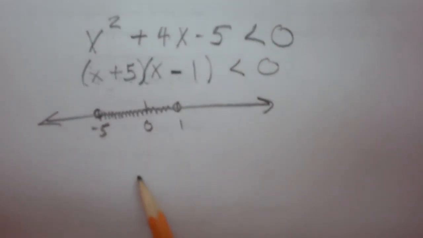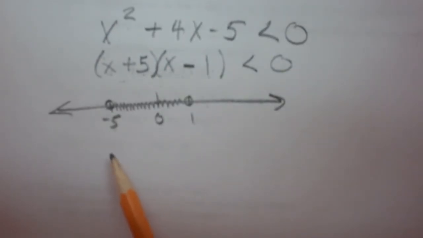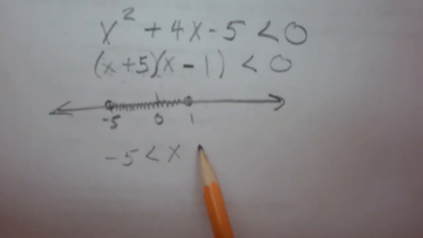This is the way we can write that using inequalities. We say negative 5 is less than whatever we want our x to be, and the x is less than 1. Because any of the numbers in the shaded part could be our x, but the x has to be between negative 5 and 1.